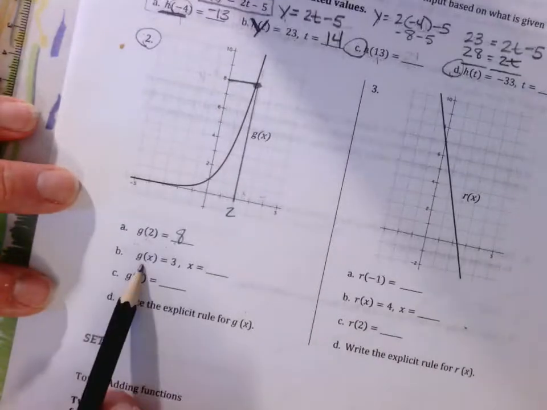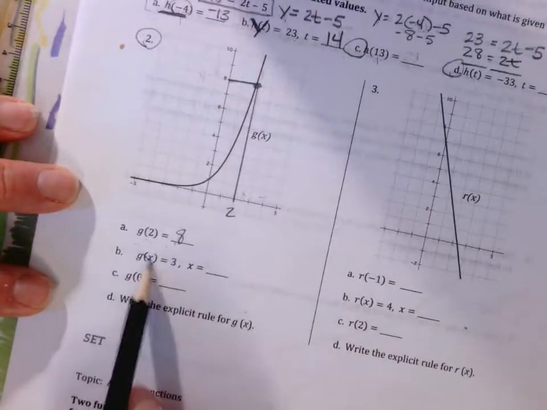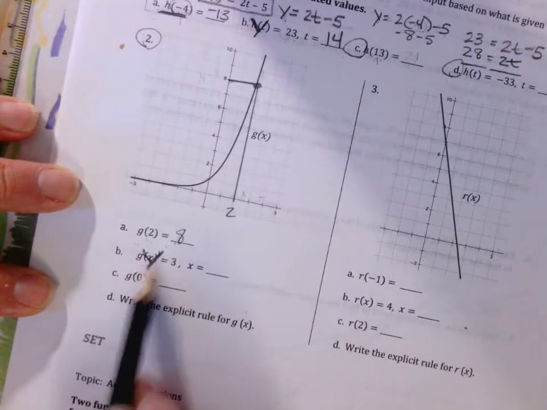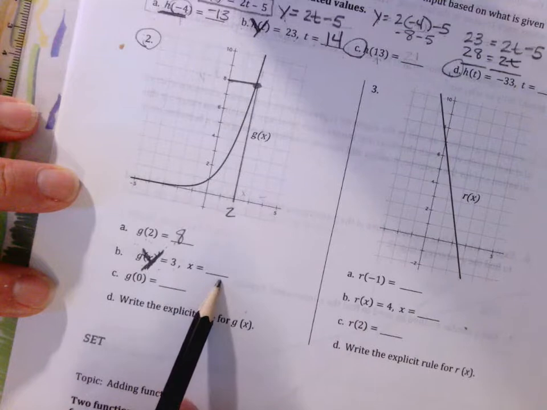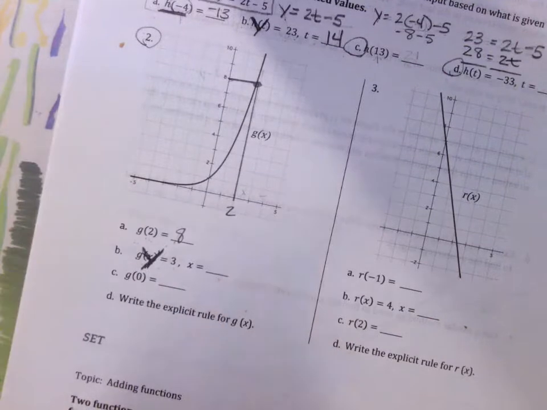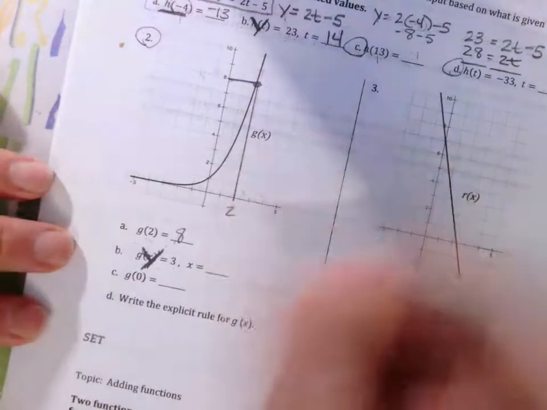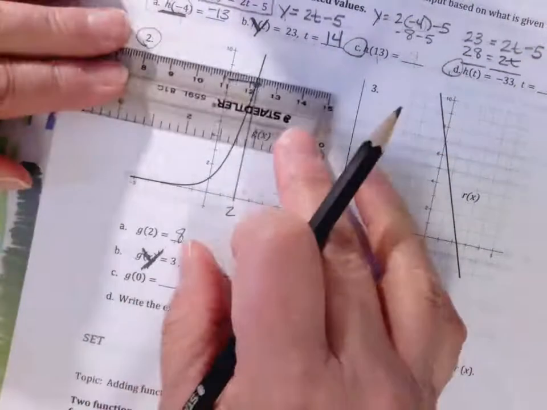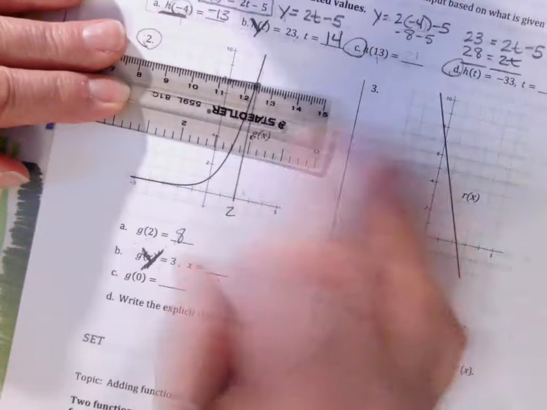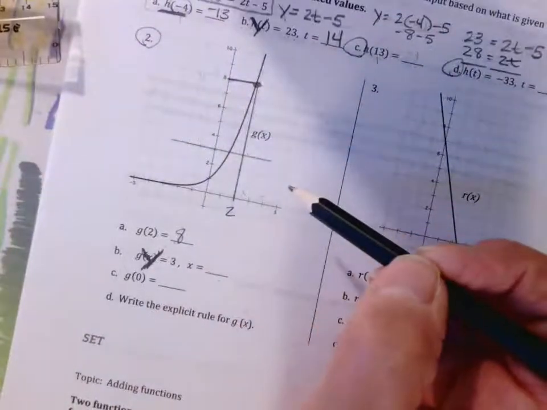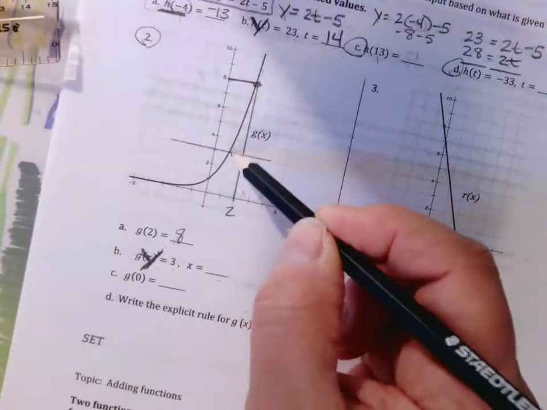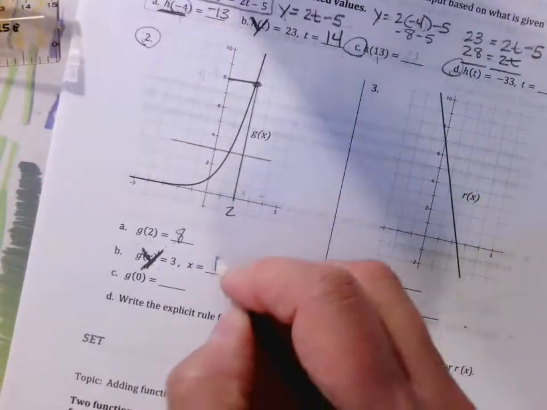This is saying when y, remember g of x just means y, when y is equal to 3, what is x? So I'm going to go find a y value of 3. I'm going to use my straight edge here just so I can be precise. There's my y value of 3. When y is 3, x looks like it is 1.